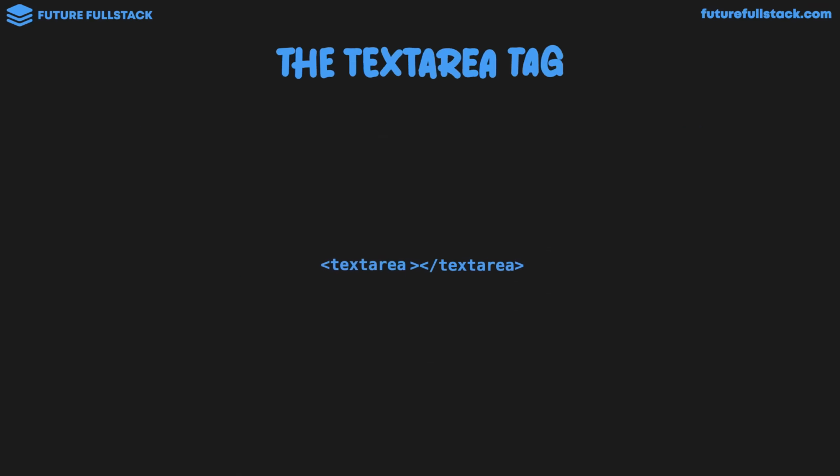Let's now take a look at the text area tag. The text area has an opening tag and a closing tag. Let's now take a look at all the attributes. We'll first add an ID attribute, as we're going to need that for a label. I'm going to be building the text area for the journal entry on our Quill application. So I'm going to give this an ID with the value of journal.